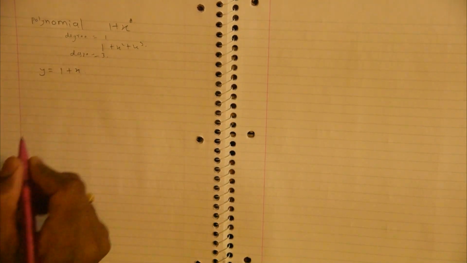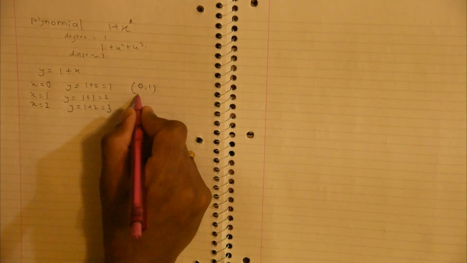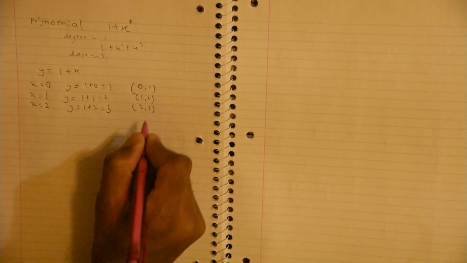Now let's see another representation of a polynomial. Consider an equation where y is equal to 1 plus x. If we evaluate the value of y by putting the value of x as 0, then y will be 1 plus 0, equal to 1. Similarly, when we put x as 1, we get y as 1 plus 1, equal to 2. If we put x as 2, we get y equal to 1 plus 2, equal to 3. So we have got pairs like (0, 1), (1, 2), (2, 3) and so on.